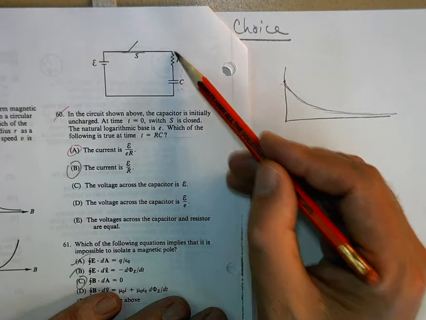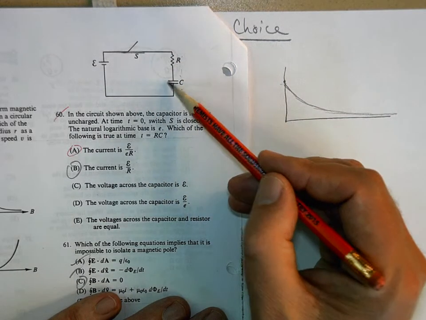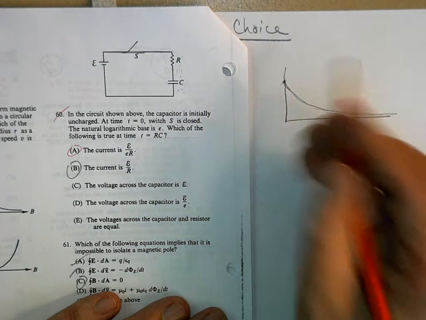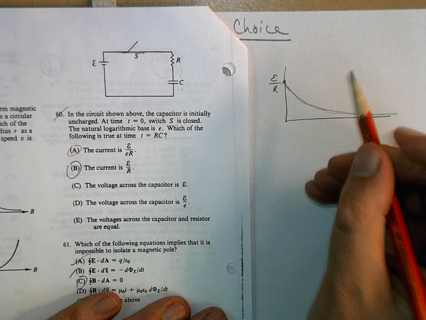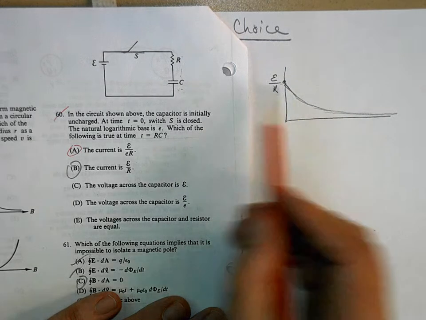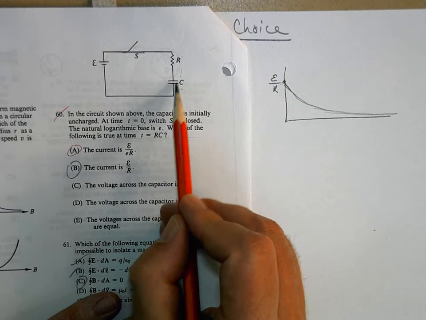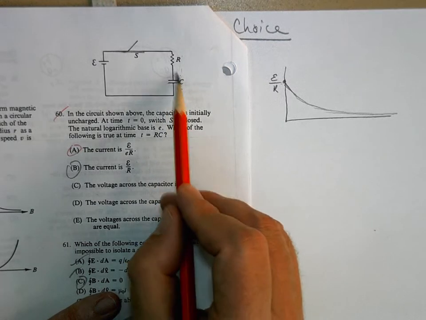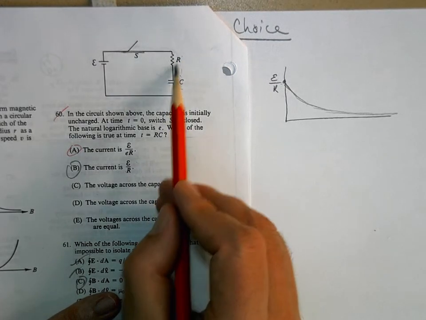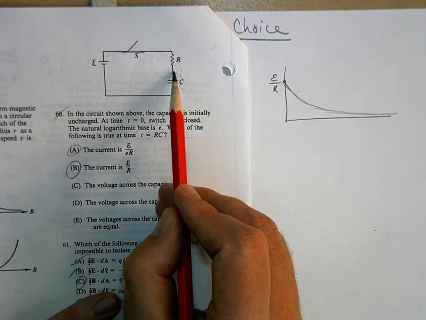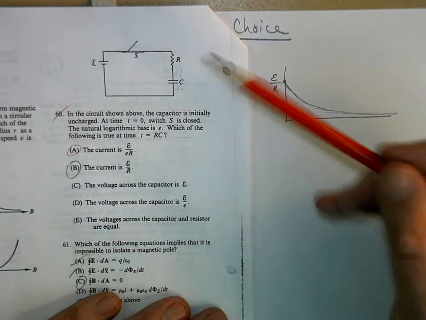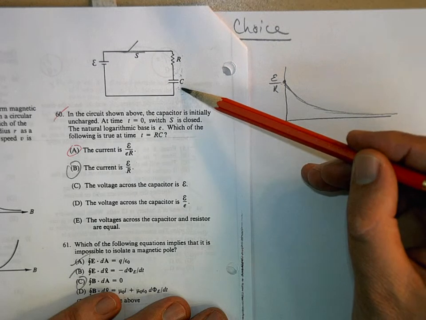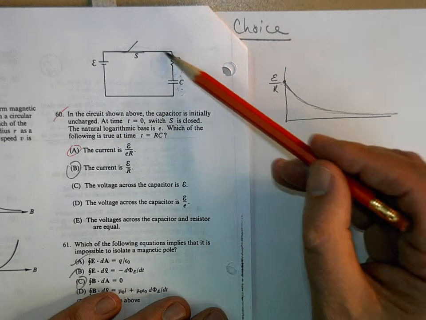So all of the voltage drop has to be across the resistor, which means we have maximum current across the resistor. Maximum current, which is E over R. But as the capacitor fills up, it gains a voltage drop, which means there's less voltage for the resistor, which means there's less current, until all of the voltage drop is across the capacitor, which means that there is no more current.